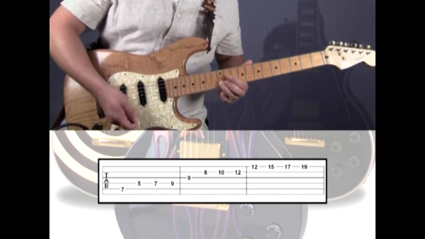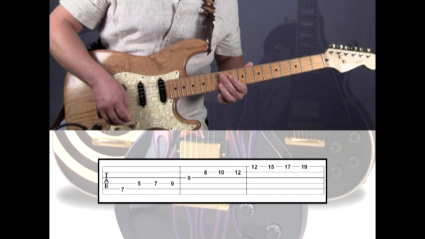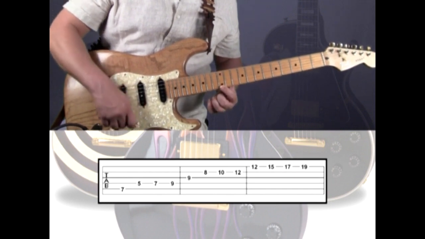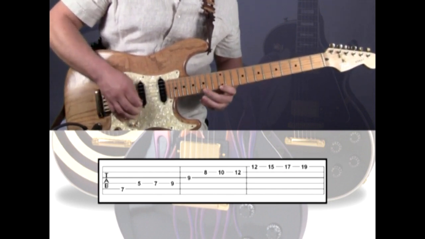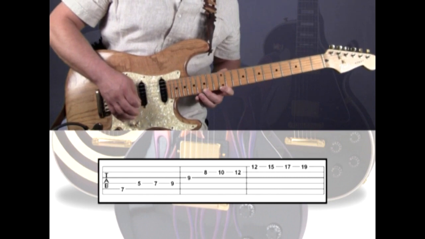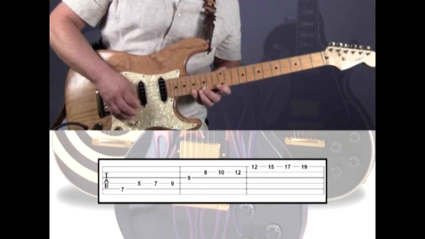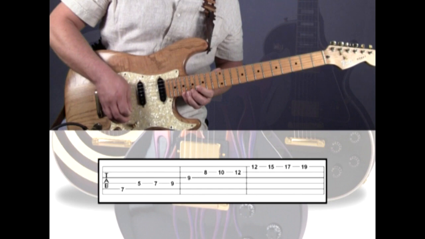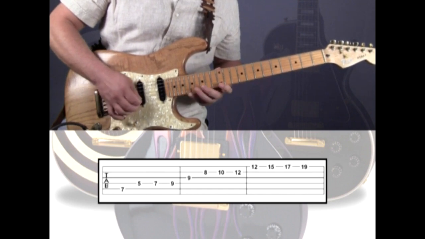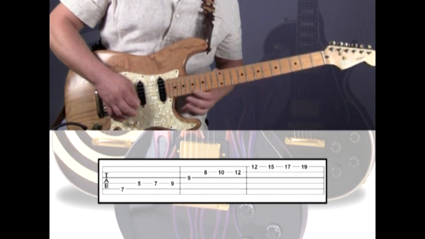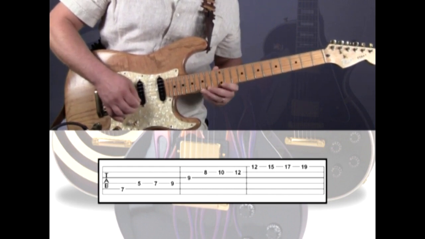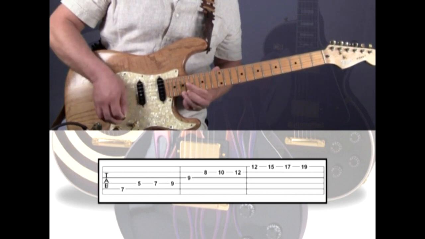4. And on to the 1st string, we'll play E on the 12th, G on the 15th, A on the 17th, and B on the 19th fret. You can play this with different fingers or just move one finger around. That's the 12th, 15th, 17th, 19th.